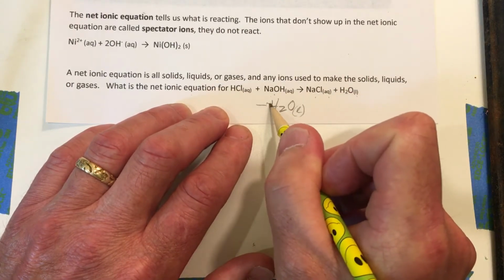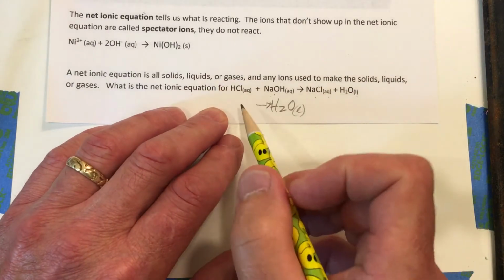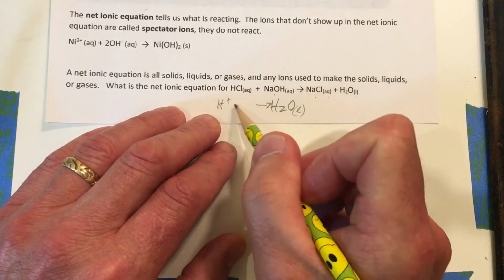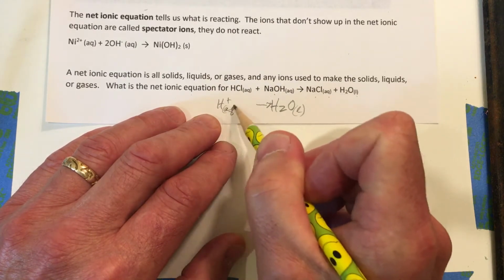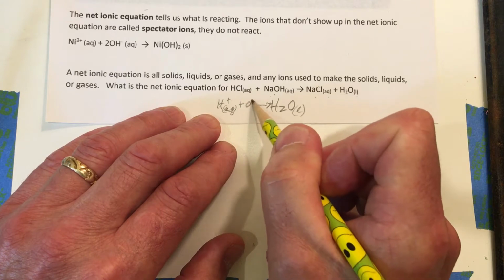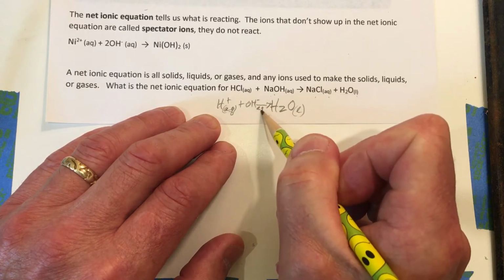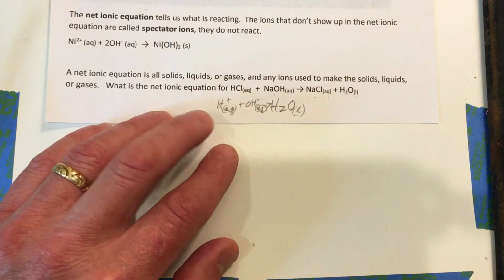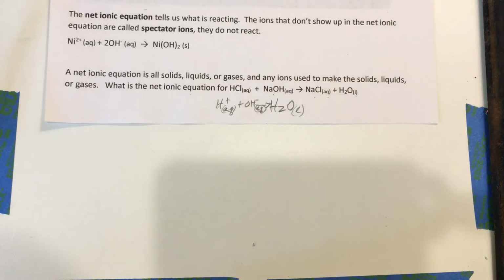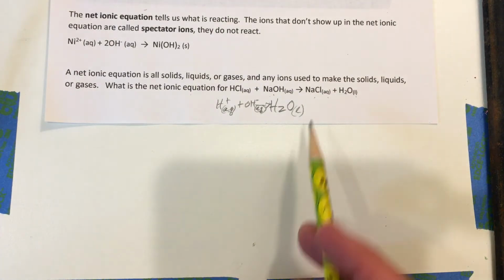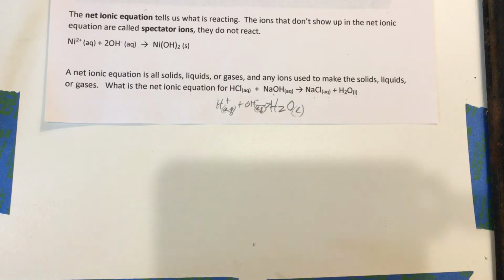And what was used to make that? An H plus, aq, and an OH minus, aq. Sorry, that's not written real well there. So an H plus and an OH minus, aq, and those come together to make the water.